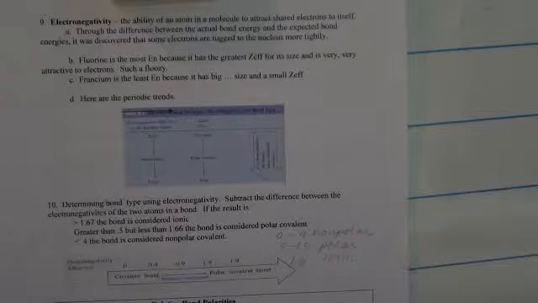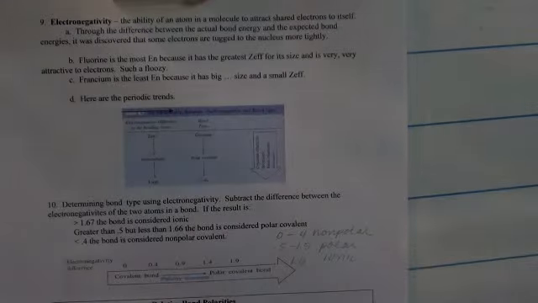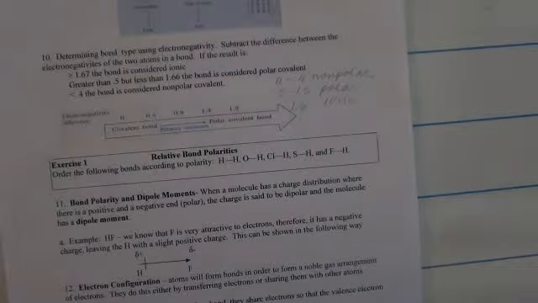So for exercise 1, order the following bonds according to their polarity. Well, the difference in electronegativity between H and H is 0, so it is definitely nonpolar. I'm going to leave you to the rest because I do not have an electronegativity chart with me at the moment.